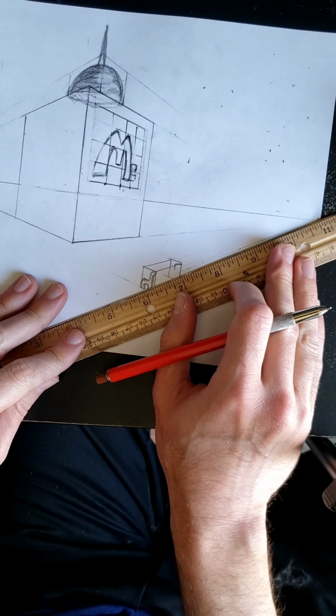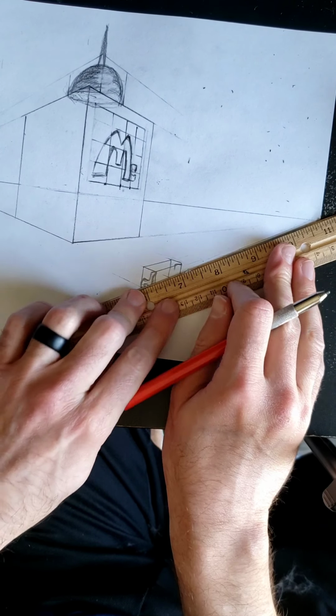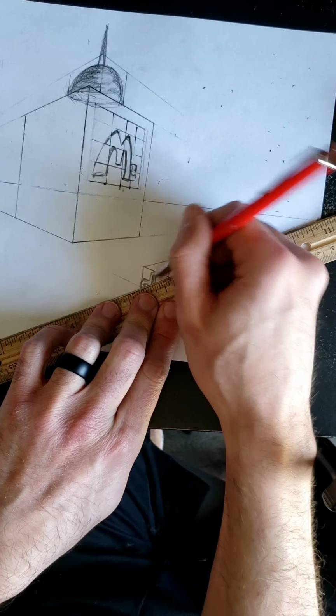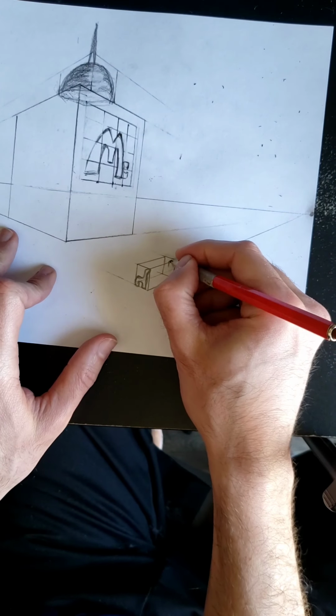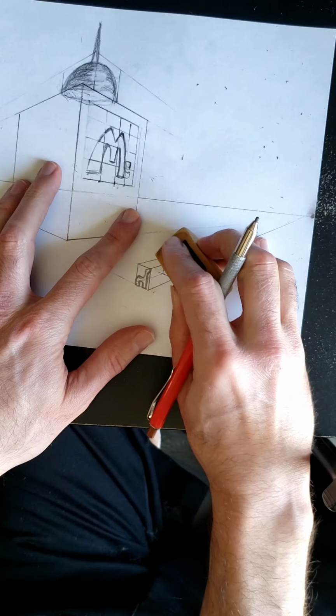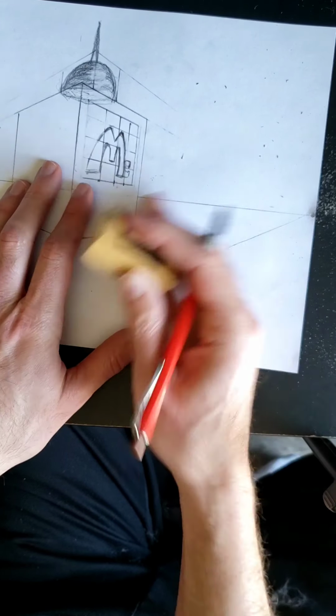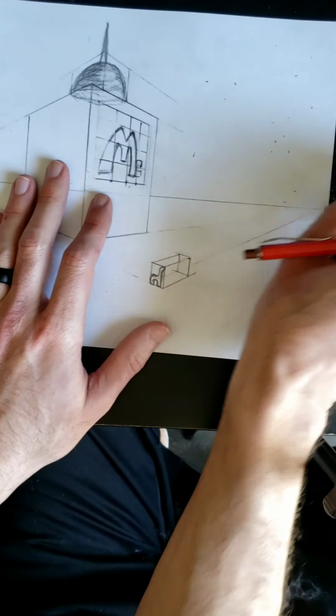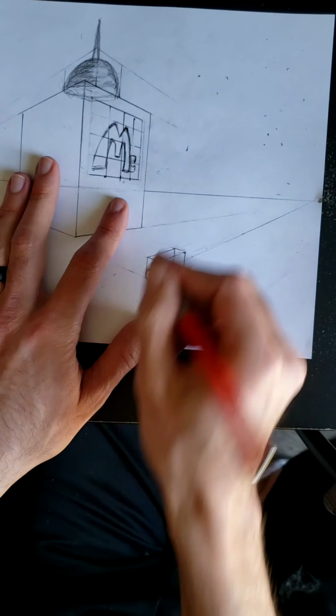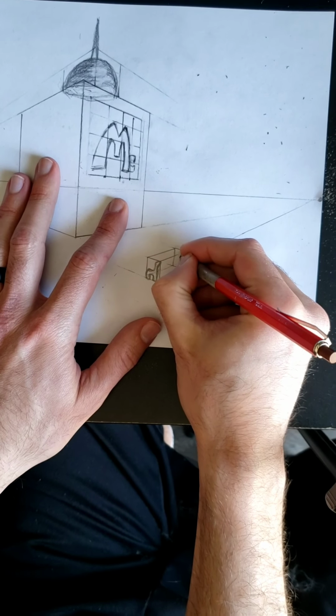You'll see why that's important in just 2 seconds here. Now that I know where the ends are really supposed to be, I could see right away I had a correction to do right here.